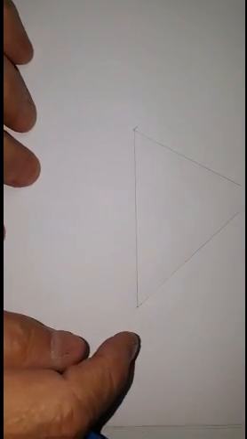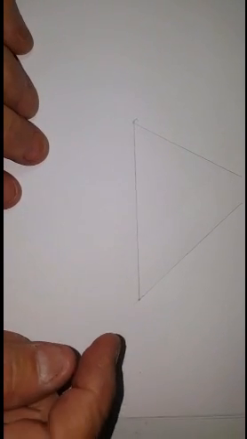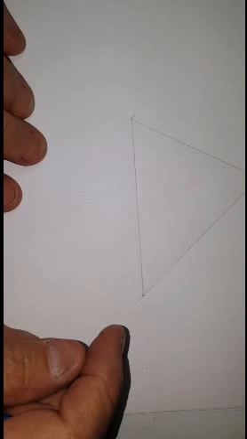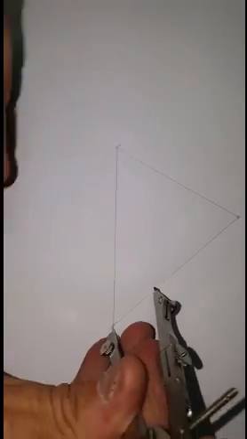So what we're going to do first, you know that pesky perpendicular bisector? We're going to make one on one of these sides here.